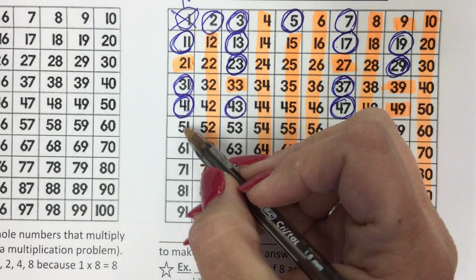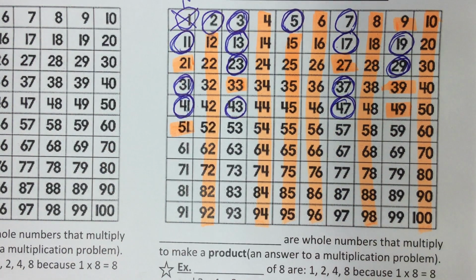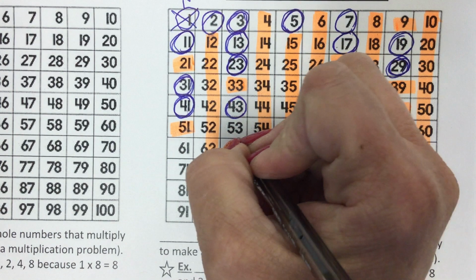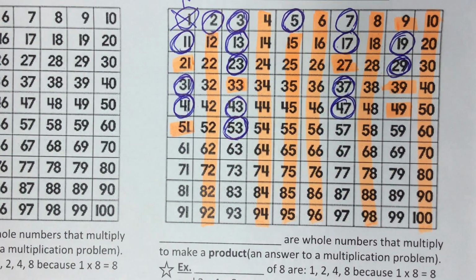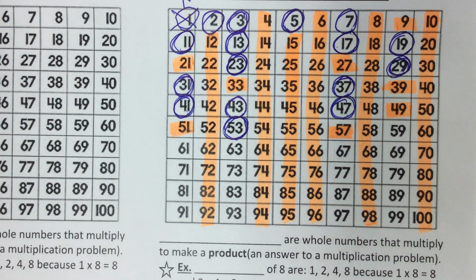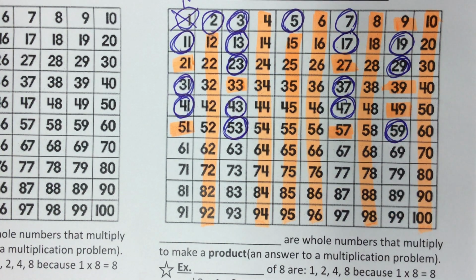Okay. 51, 5 plus 1 is 6. 3 goes into 6 evenly. 53, 5 plus 3 is 8. It is a prime. 57, 5 plus 7 is 12. That makes it a composite number. 59, 5 plus 9 is 14. It is a prime number.